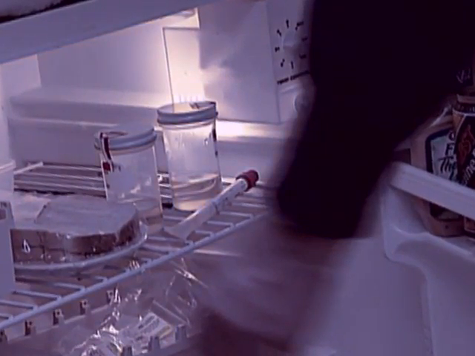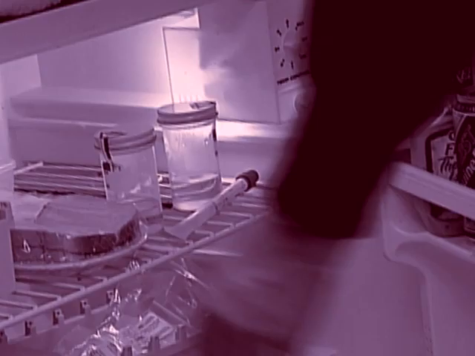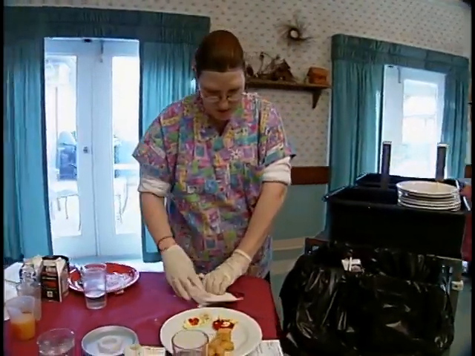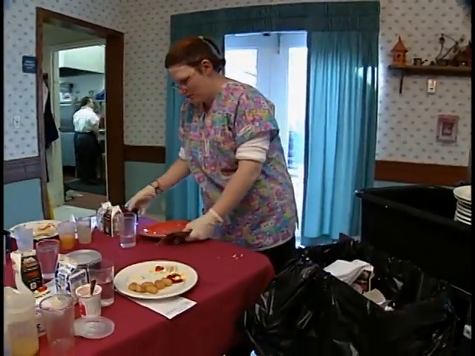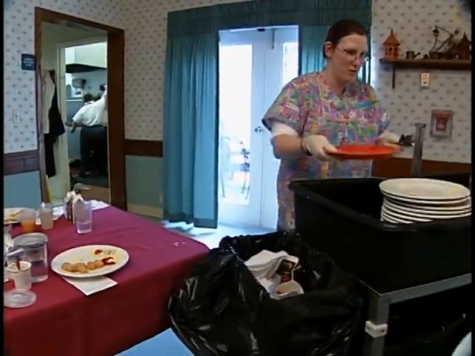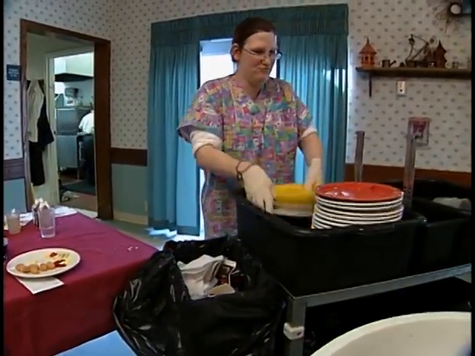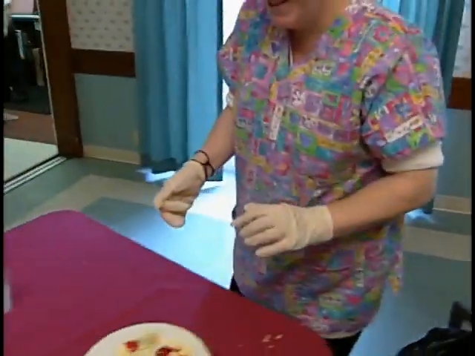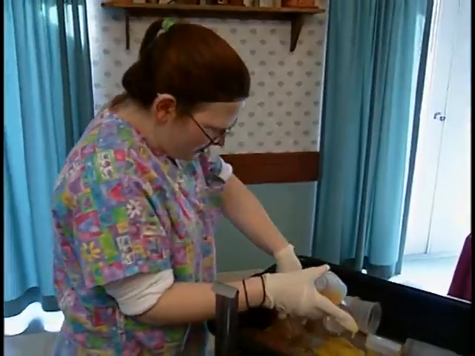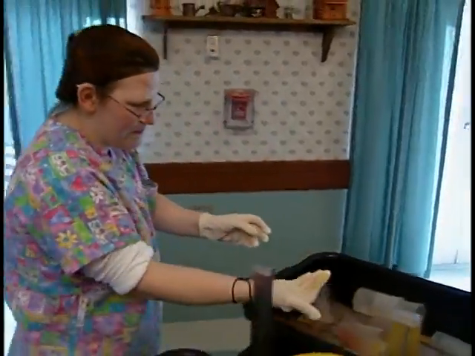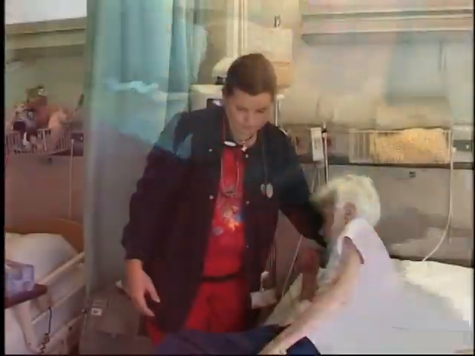A designated refrigerator should be clearly marked and used only for biohazardous items. Dispose all food waste in designated areas such as the kitchen or cafeteria. All food waste, used utensils, and eating equipment should be considered contaminated. Use gloves when handling food waste, used plates, beverage containers, and utensils.